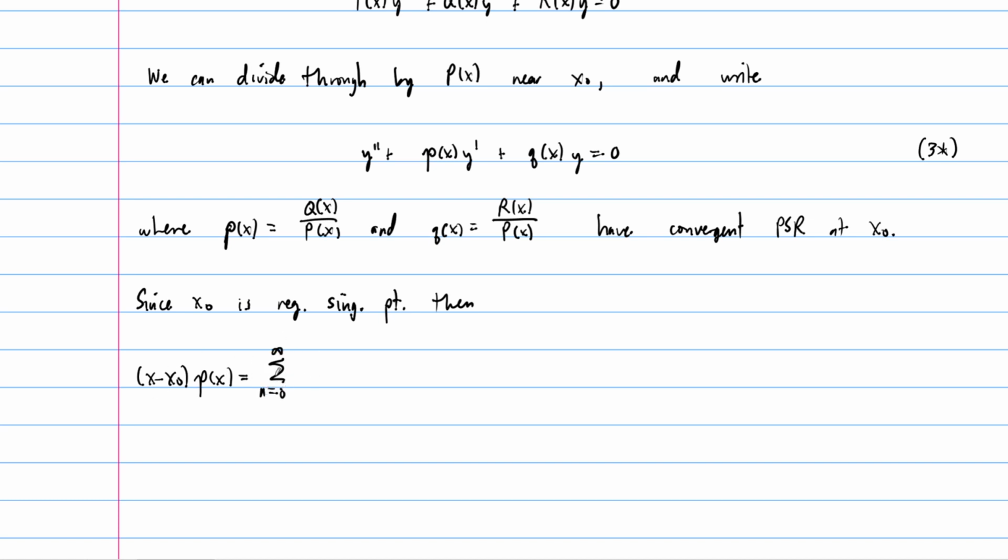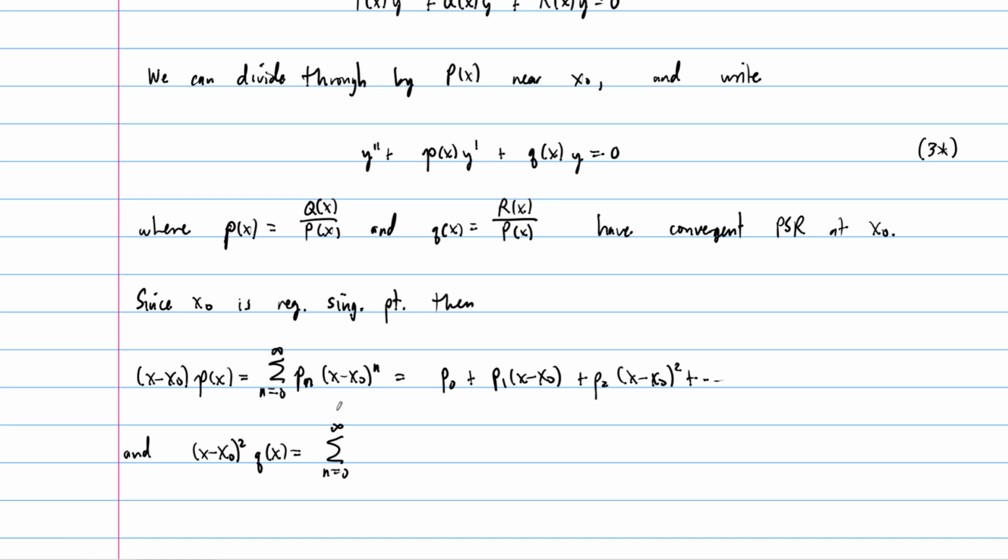We'll write its coefficients as p sub n, and its powers are x minus x naught to the power n. So this whole thing can be written as p sub 0 plus p1 times x minus x naught plus p2 times x minus x naught squared, etc. And then similarly, x minus x naught quantity squared times q of x is also a convergent power series. That's the definition that we wrote down for regular singular points.